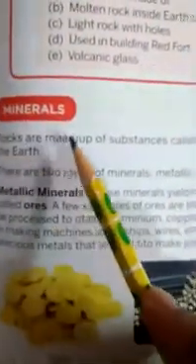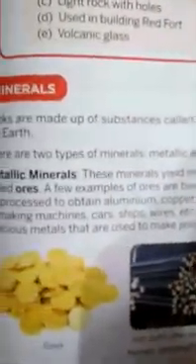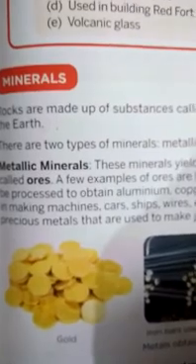Minerals. Rocks are made up of substances called minerals. Minerals are formed inside the Earth. There are two types of minerals, metallic and non-metallic. About this we'll study in another class.